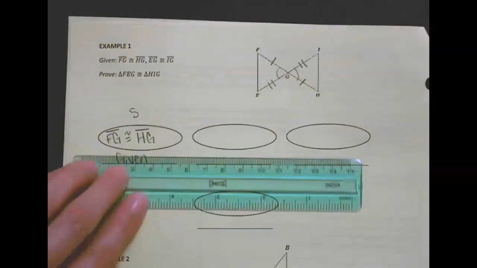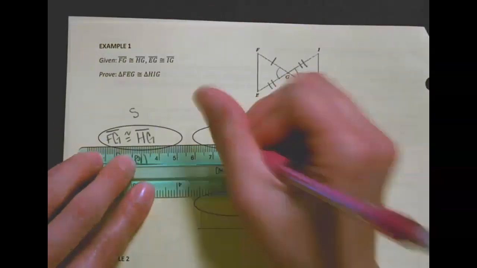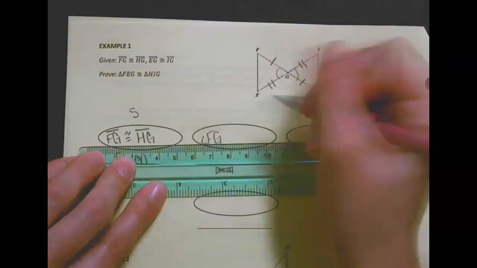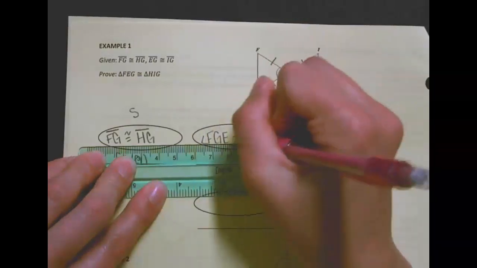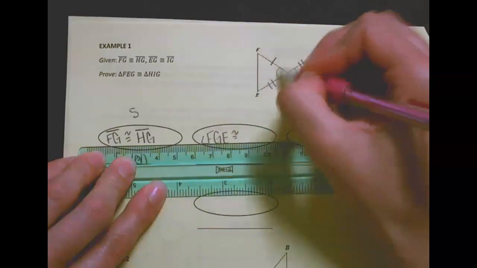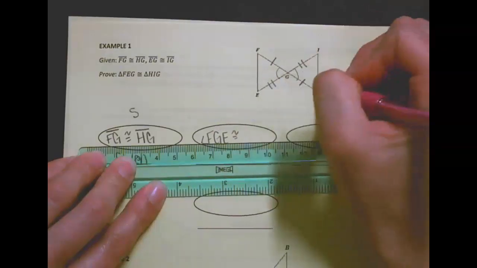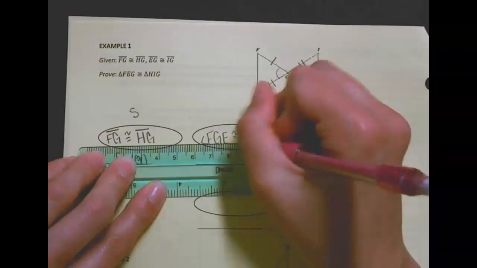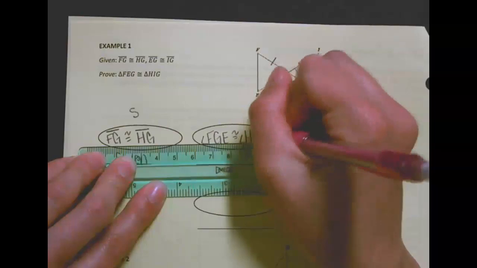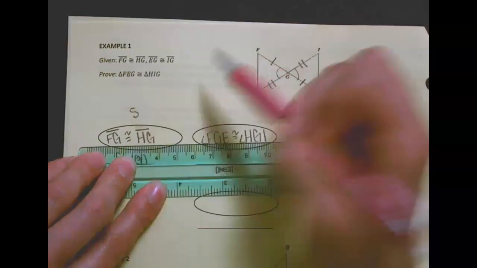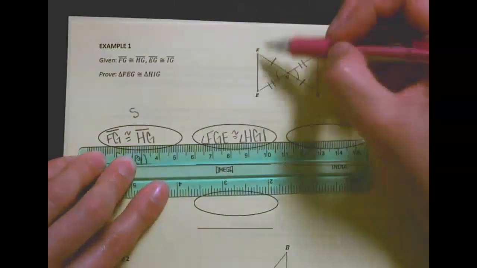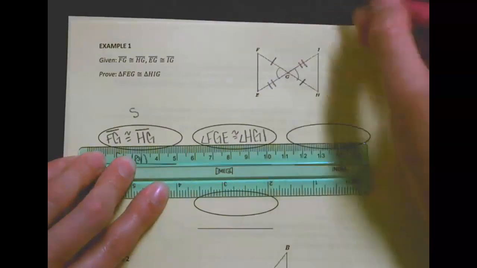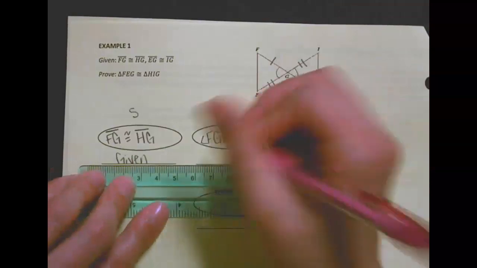I now have an angle, so I'm going to say angle, and order matters. So we're going to write FGE is congruent to, so I'm talking about this angle right here. And it doesn't matter if you start with HGI or IGH because we're just naming an angle, but I always like to practice the order mattering the way that we want to here. So if I said FGE, I want to say HGI, and those angles are congruent because they are vertical angles.